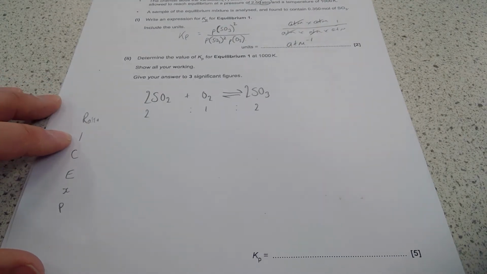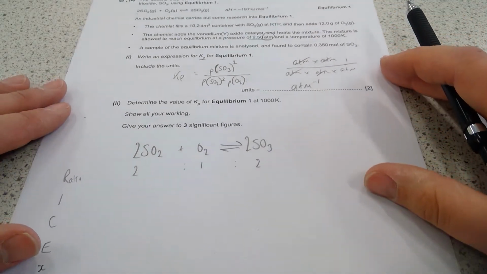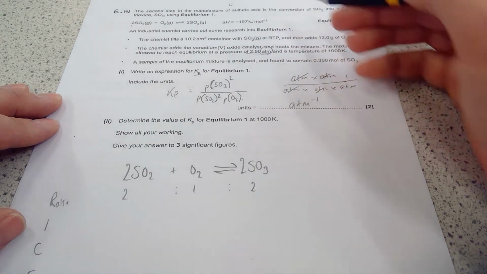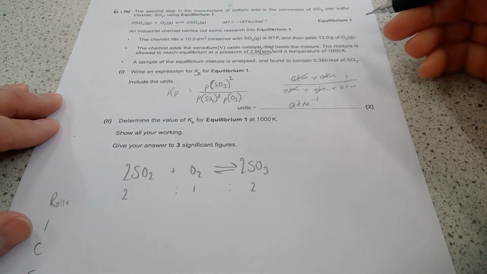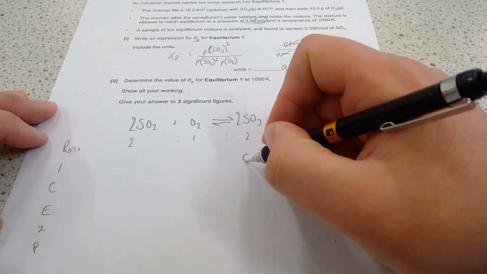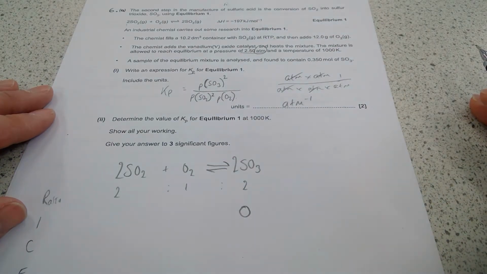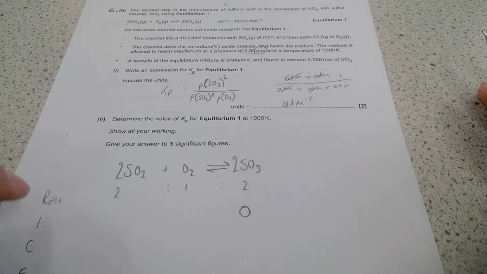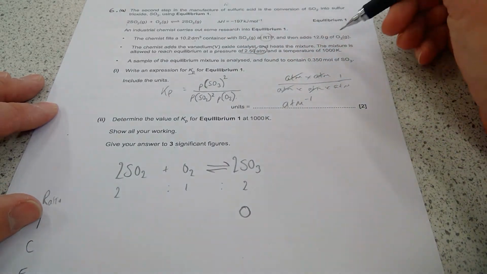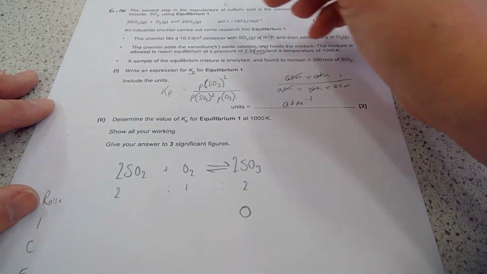I, initial amounts, the initial amounts of the chemicals. So go back to your question. What do we see? We've got 10.2 decimeters cubed of SO2 and 12 grams of oxygen. So obviously my initial amount of the SO3 is going to be 0. Now I cannot just go 10.2 and 12. The initial amounts are the initial number of moles. I've got a volume for my gas at RTP. I've got a mass for my oxygen. So I can work out moles of each of these separately.